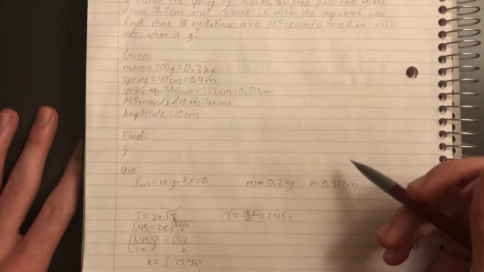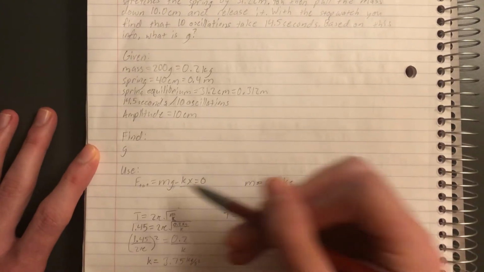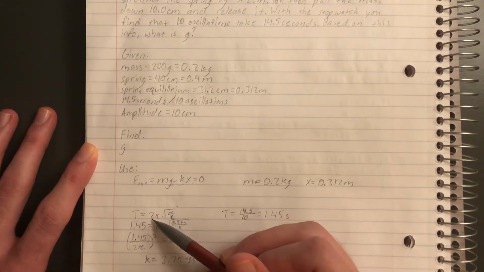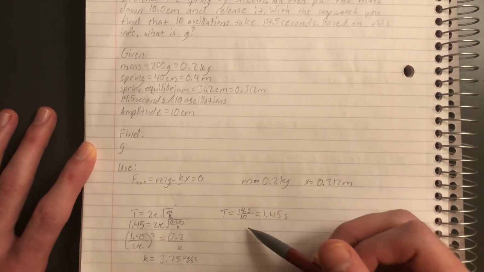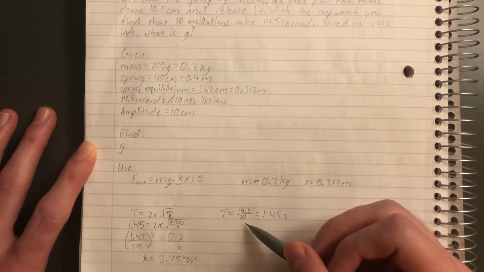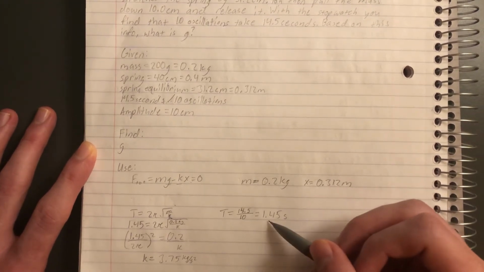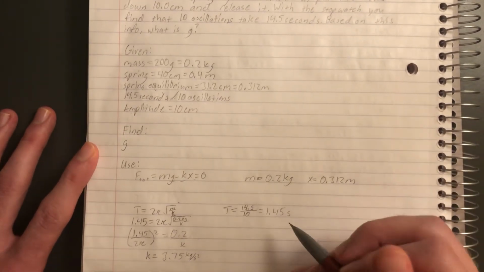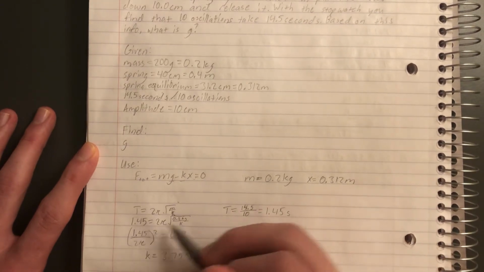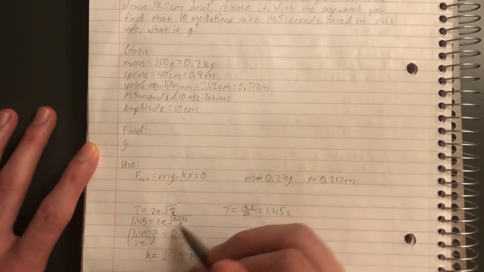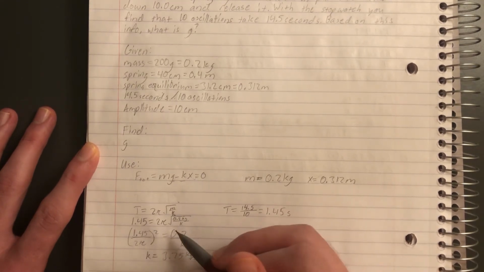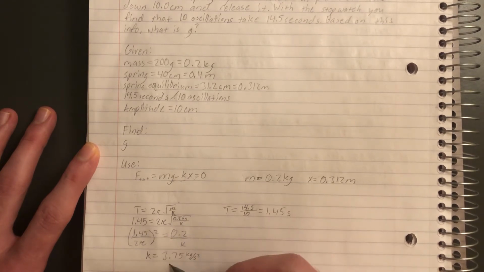So with that information, we don't know k and we don't know g, but we can find k using this equation down here with period. And we can find the period using another part of the problem, which is the 14.5 seconds over 10 oscillations. That gives us 1.45 seconds as our period. We plug that value into T for period, and we plug our mass in for 0.2 kilograms. With that, we can solve for k by dividing the 1.45 by 2 pi, squaring it, and then cross-multiplying, and we get k is equal to 3.75 kilograms per second squared.